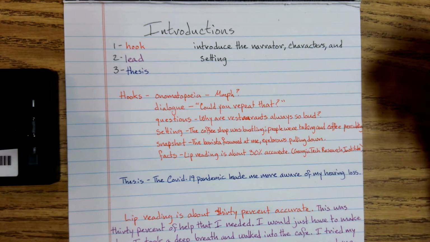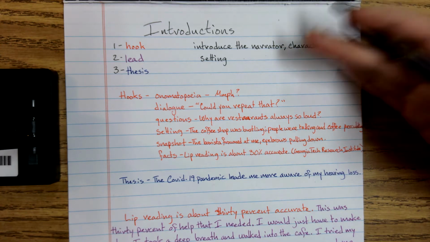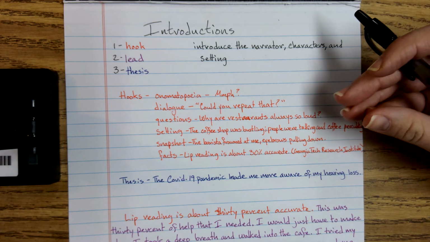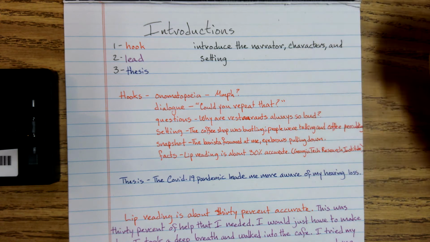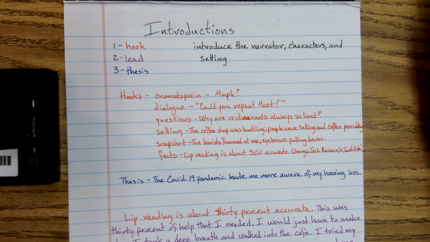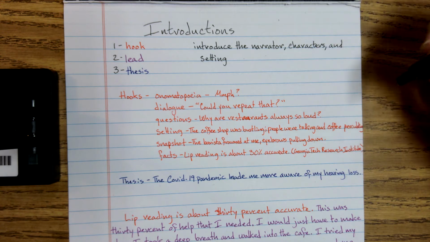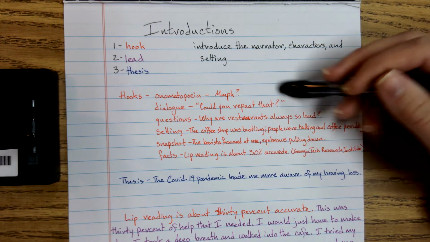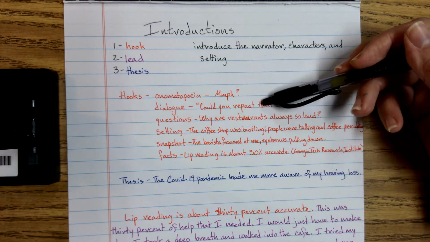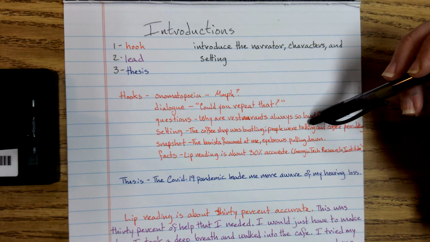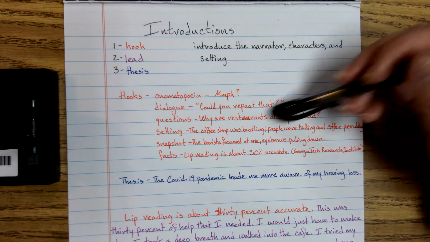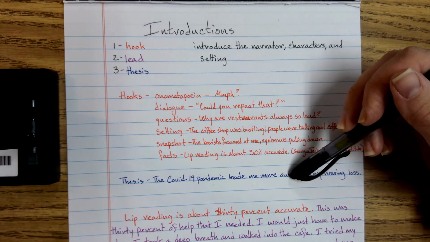You can start with a snapshot or kind of an in media res type of situation where you immediately drop them into the middle of something that's going on, and that grabs their attention with the action in the scene. That could be a way of grabbing your reader's attention. An in media res story starts in the middle of the action, which can grab your reader. Okay, and some of these have some overlap. You notice my dialogue here was a question. You notice that the setting situation, some of these are kind of that same snapshot in media res situation.